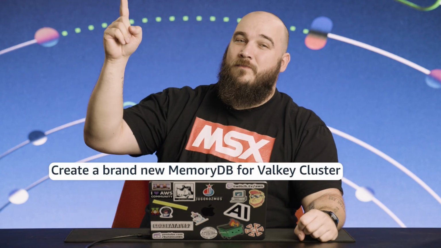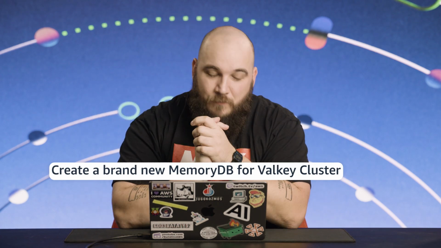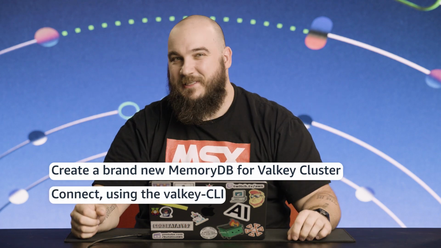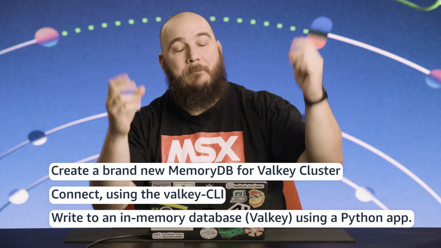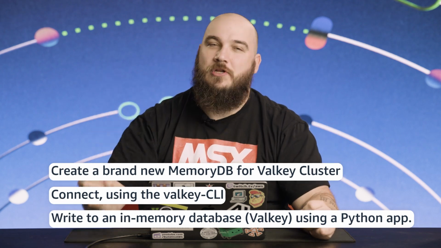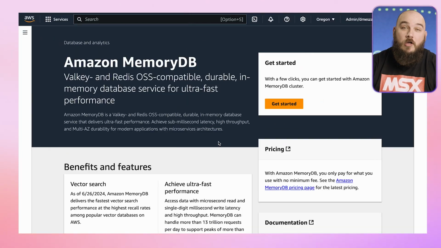I'm gonna show you a couple of things today. Number one, we're gonna create a brand new MemoryDB for Valkey cluster. We're gonna connect to it using the Valkey CLI from a workstation, and we're gonna even build a Python application, a web application that reads and writes to this in-memory database. So let's get started. All right, let's go ahead and launch that Amazon MemoryDB for Valkey cluster.